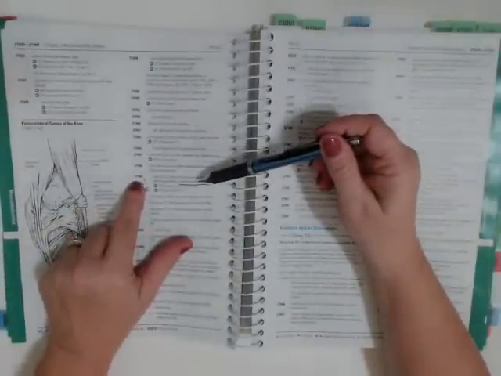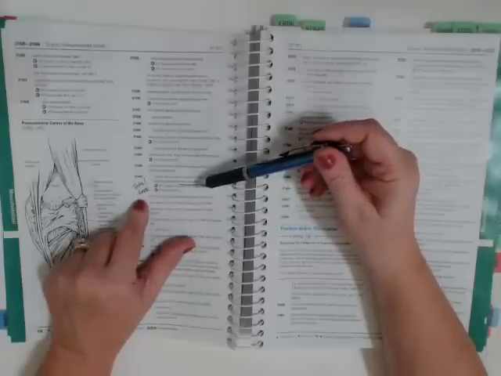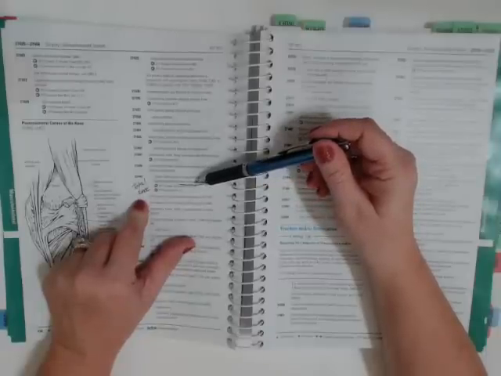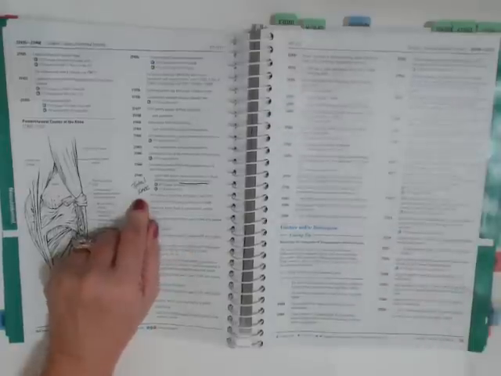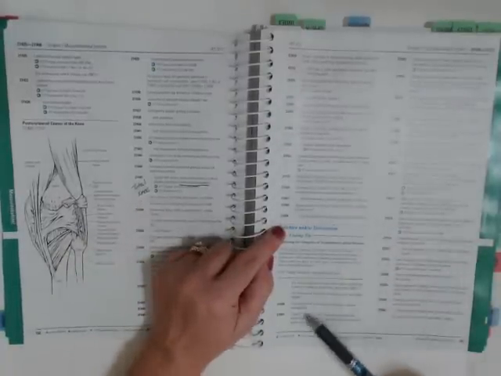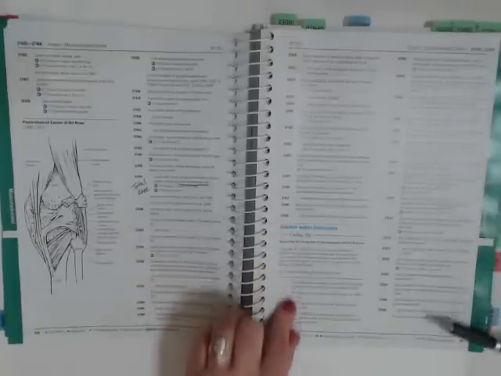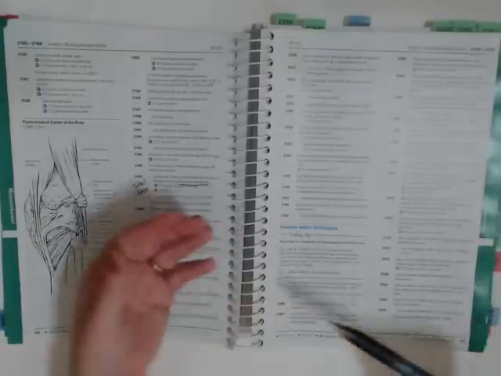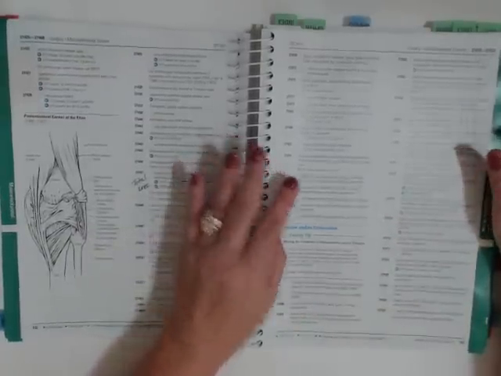Your code 27447 is your total knee arthroplasty. So that's your total knee if your knee's been replaced. Then your fractures, closed, open, percutaneous. Again, really watch your distal ends, your proximal ends. Those, you've got to know those terms in order to accurately pick your codes.